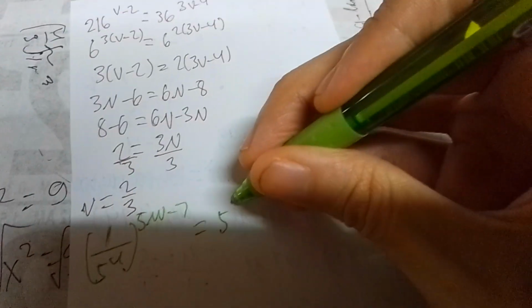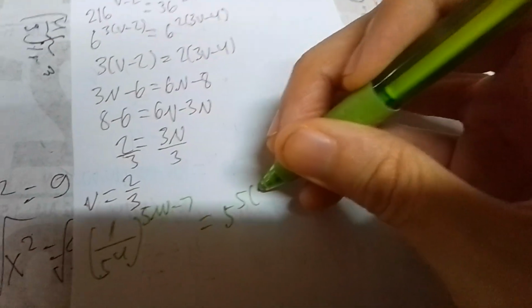So therefore, if I were to rewrite this, it's going to be like this. 1 over 5 raised to the 4th power, all raised to the 5w minus 7, is equivalent to 5 raised to the 5th power, raised to w plus 4. Now the bases are congruent.